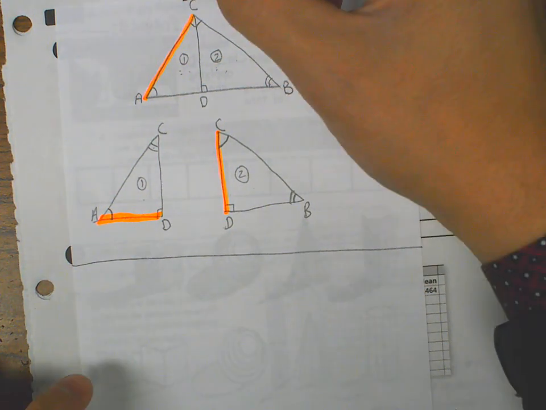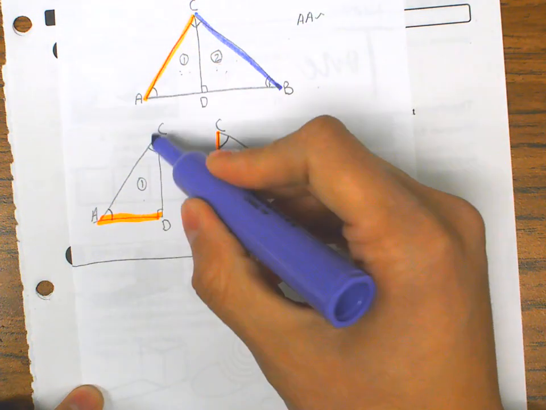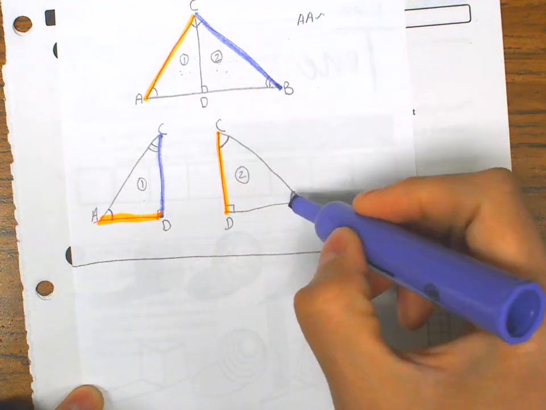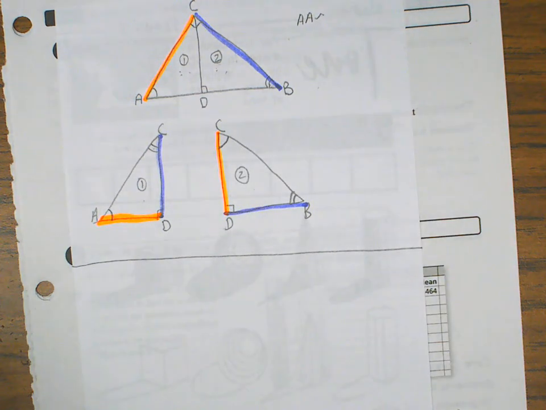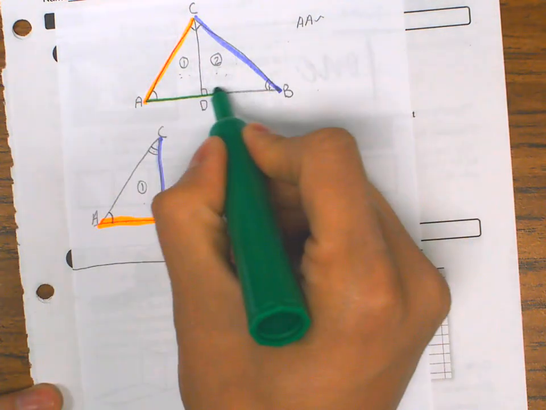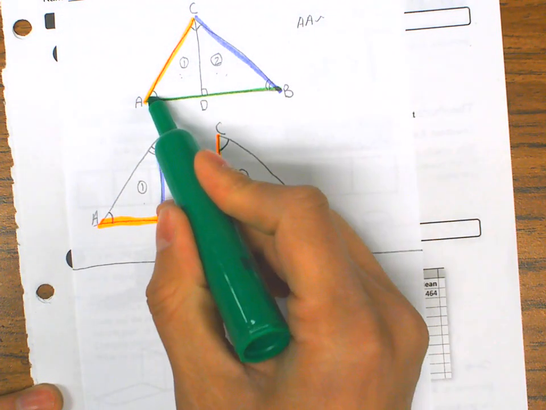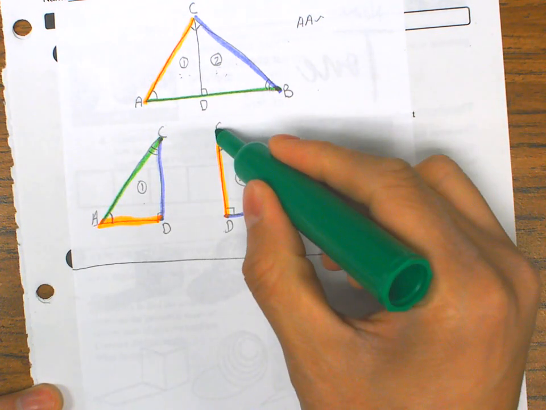The next one is the one with the right angle and the double marking. So we have right angle, double marking, and then right angle, double marking. And the last segment, of course, is going to be the hypotenuse, which is made up from both angles that are marked, which would be this one, and this one, and this one.